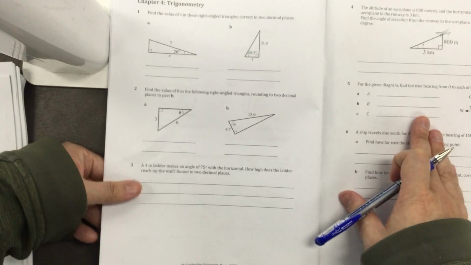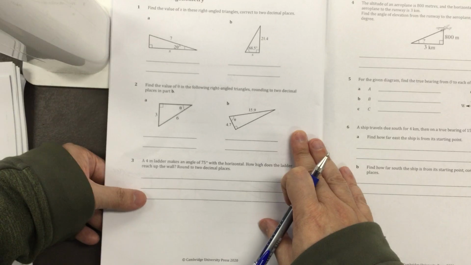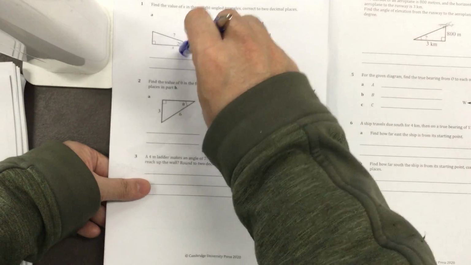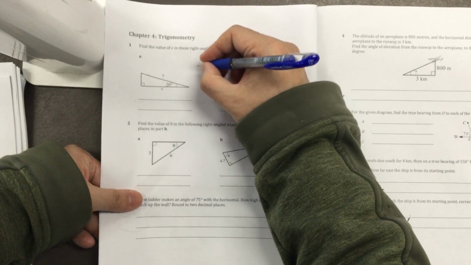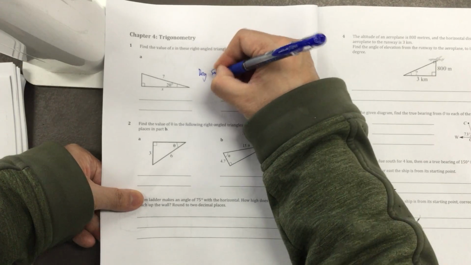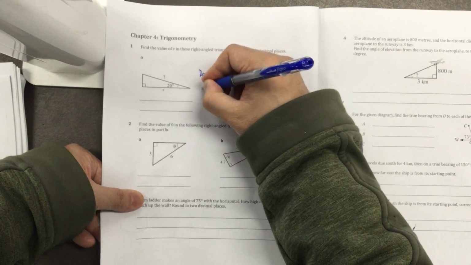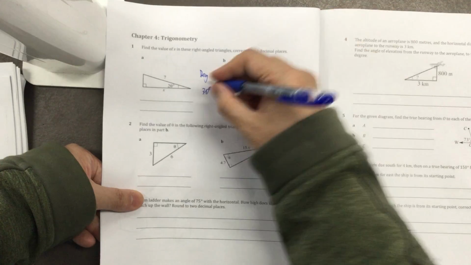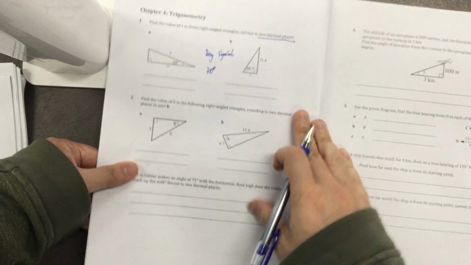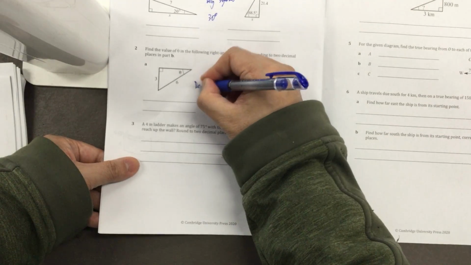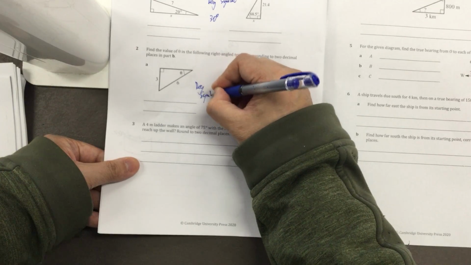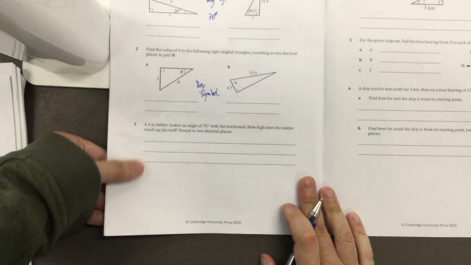Trigonometry, we already completed this in school. But generally speaking, make sure you are showing the degree symbol, so it's like 30 degrees, to 2 decimal places. Without the degree symbol, you're technically wrong.